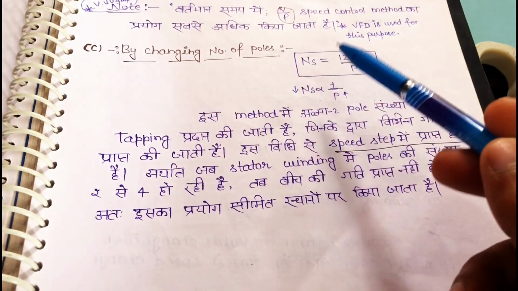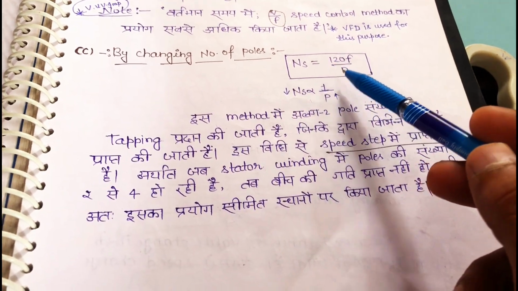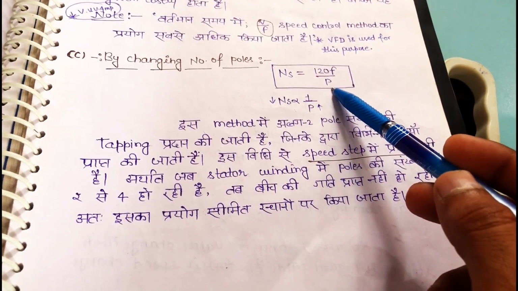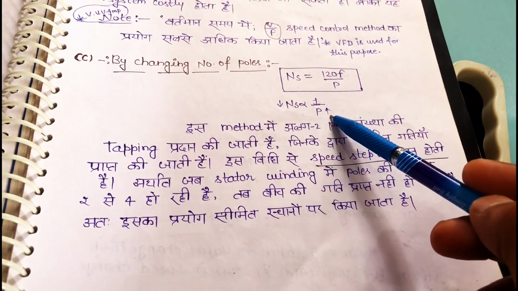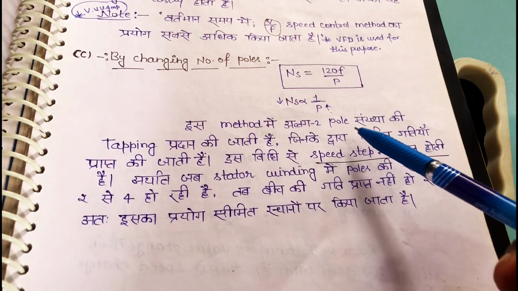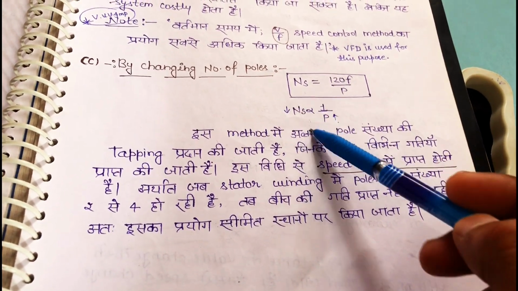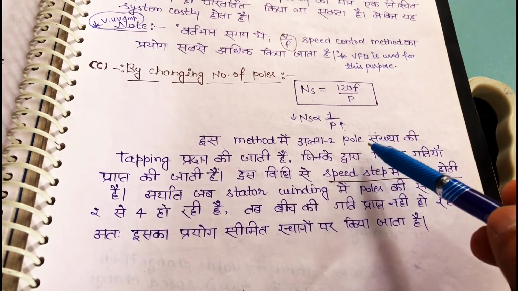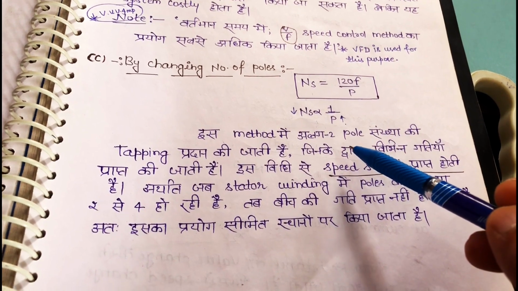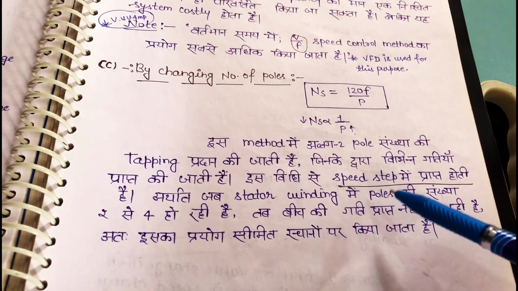By changing the number of poles, the formula Ns is equal to 120F by P indicates that Ns is inversely proportional to the number of poles. It means when we increase the number of poles, the speed of the three-phase induction motor decreases. In this method, tappings of different numbers of poles are provided, by which we can get variable speed.